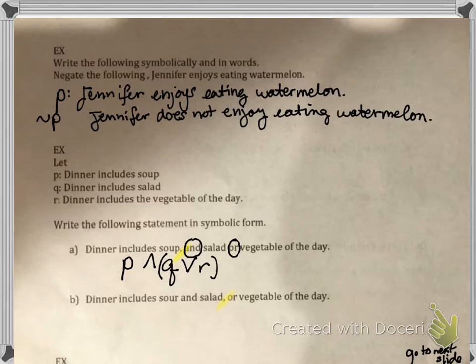For B, I noticed that it says dinner includes soup and salad, comma, or vegetable of the day. This time around, and by the way, that should say soup, I'm going to go ahead and fix that. Soup and salad go together, and then the main connective is the word or. All right, so let's see what this looks like.